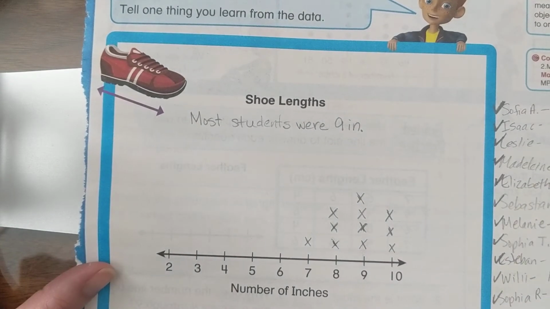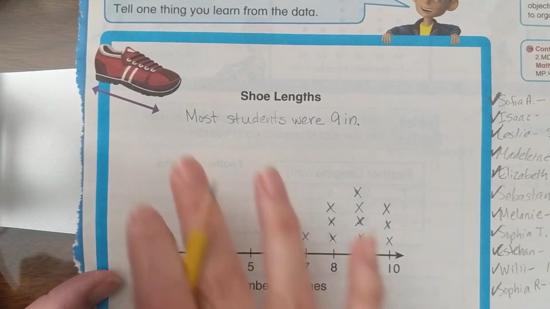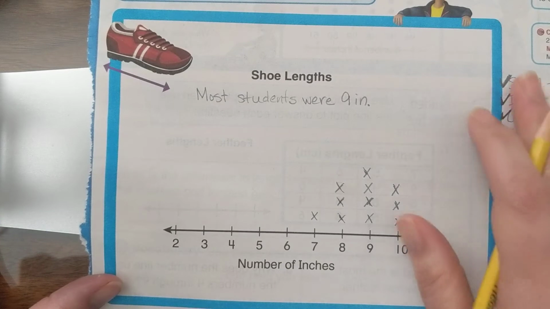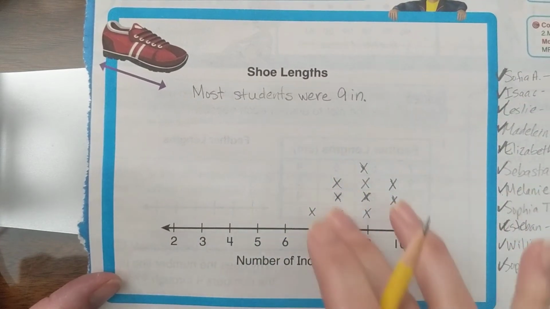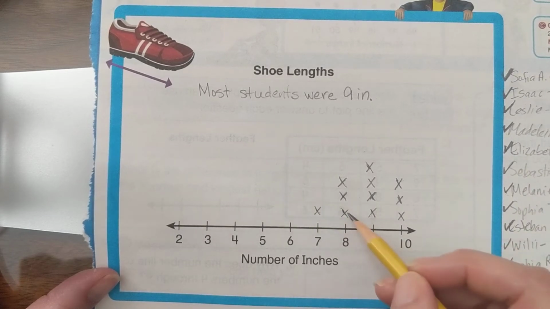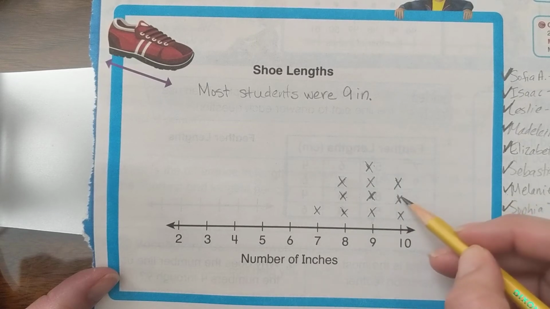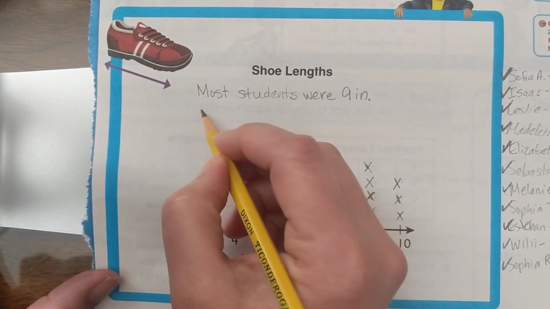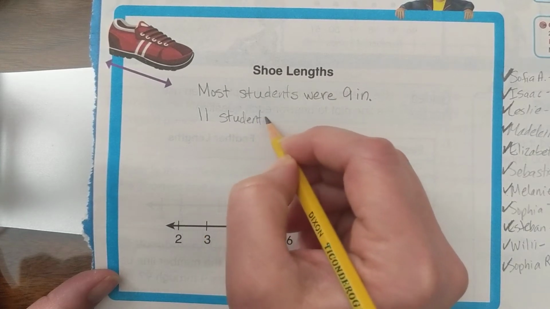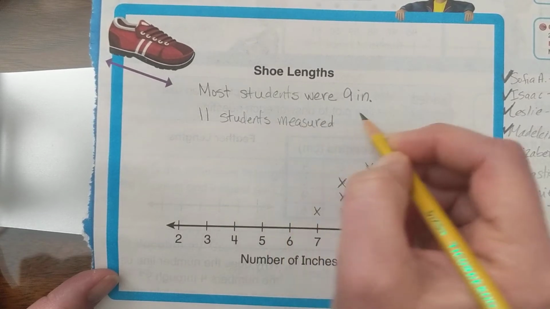Okay, which was the least number? 7. You could have written the least number of students had 7 students. Can I say how many students were measured? Yes, I can count them up. 1, 2, 3, 4, 5, 6, 7, 8, 9, 10, 11. I could have written 11 students measured their shoe.